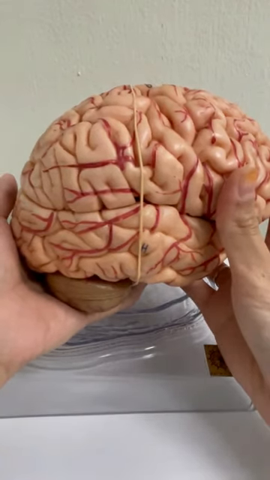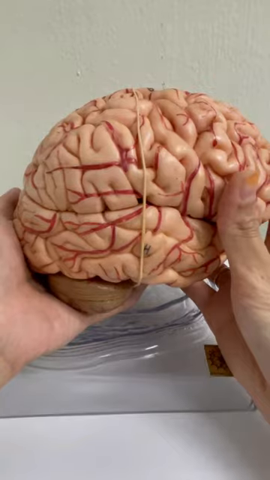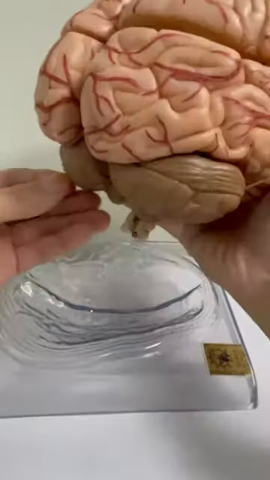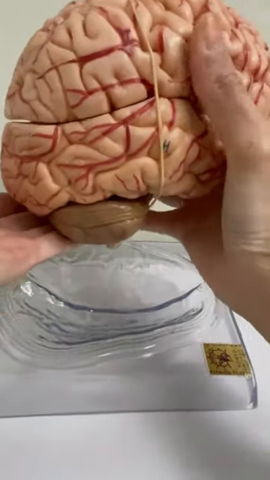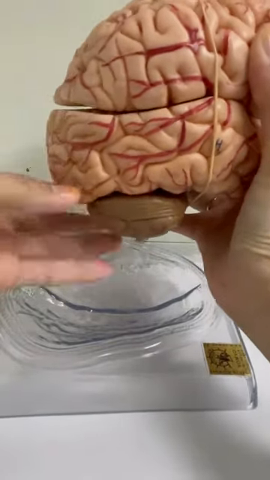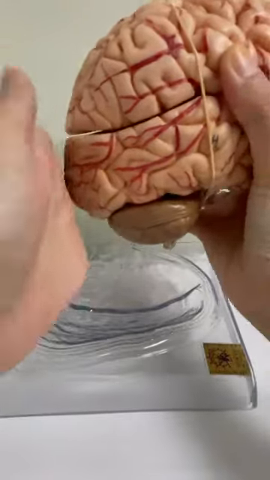Okay, there are three structures that can be identified to determine the anterior and posterior part of the model. The first one is this structure. This is the cerebellum. So the cerebellum will be located inferiorly and posteriorly. So this area is the posterior part of the brain.